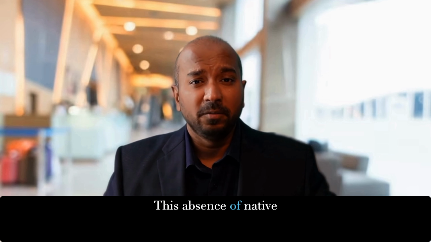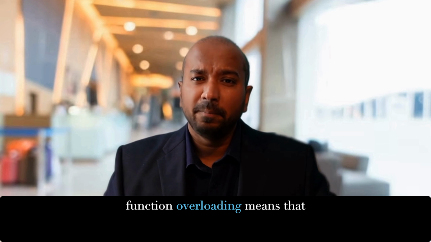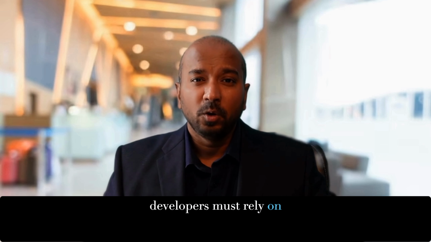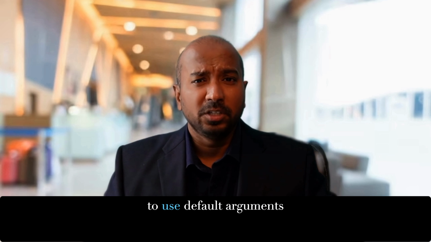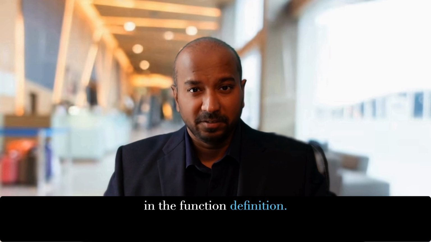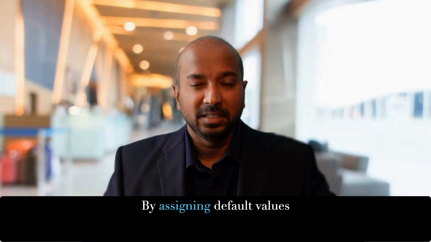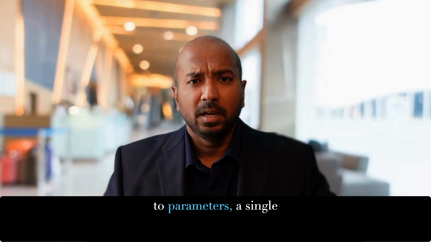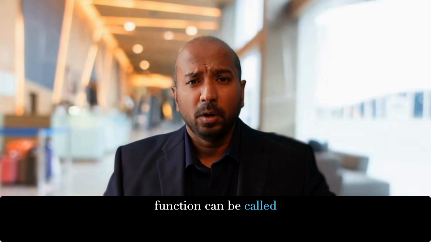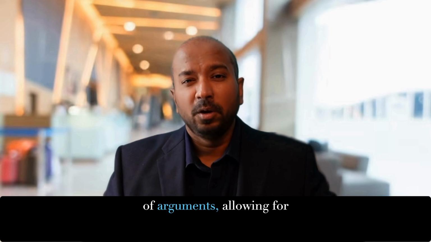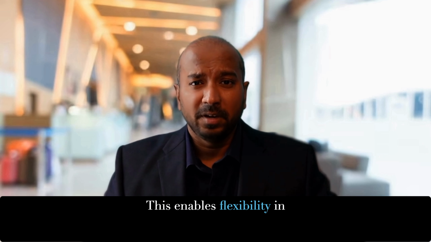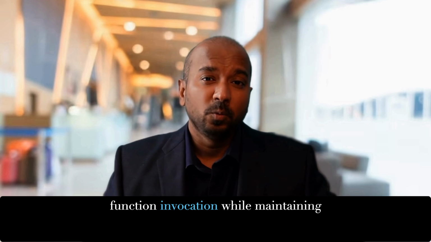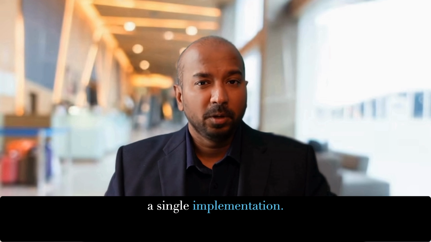This absence of native function overloading means that developers must rely on alternative techniques to achieve similar behavior. One common approach is to use default arguments in the function definition. By assigning default values to parameters, a single function can be called with a varying number of arguments, allowing for optional inputs. This enables flexibility in function invocation while maintaining a single implementation.